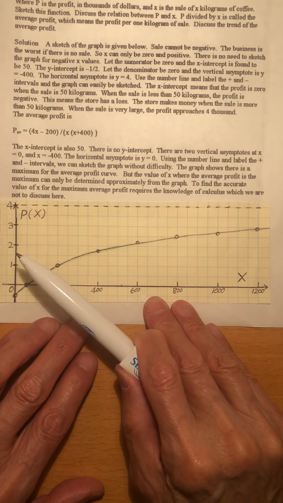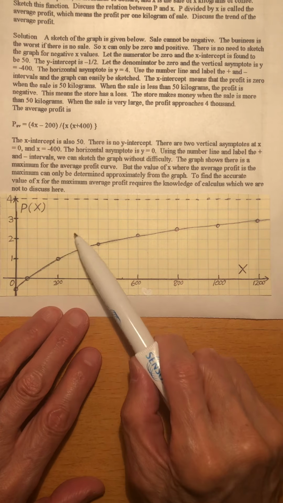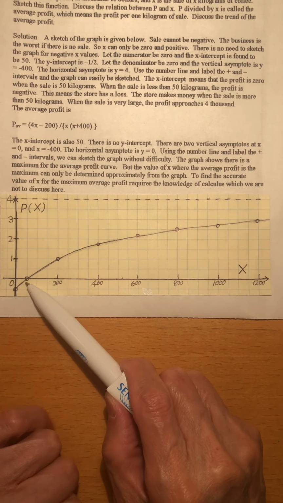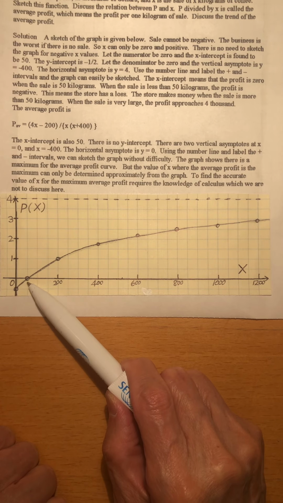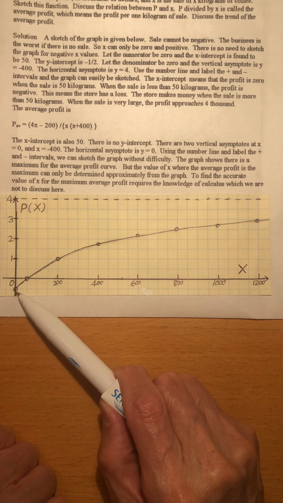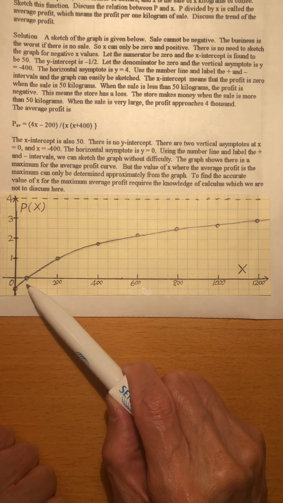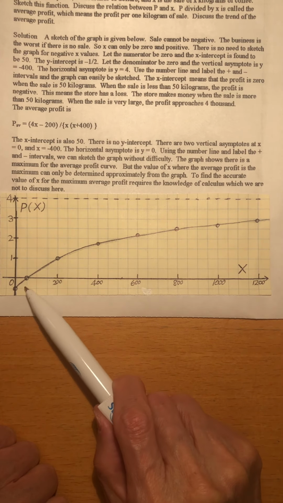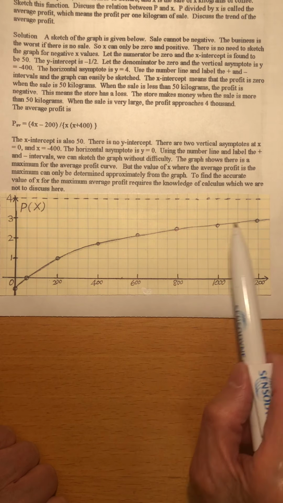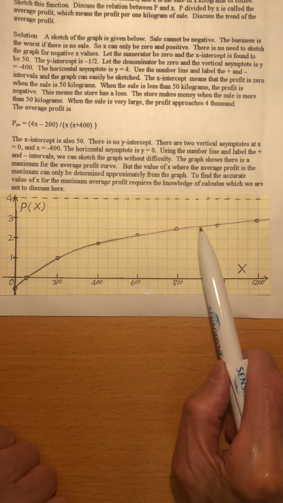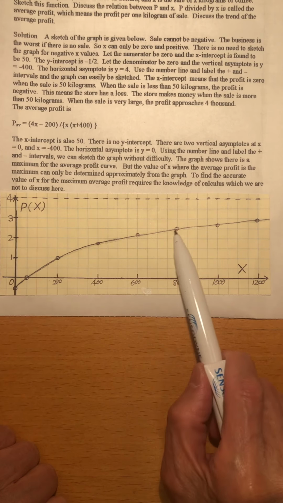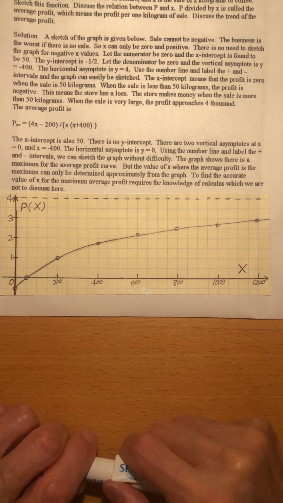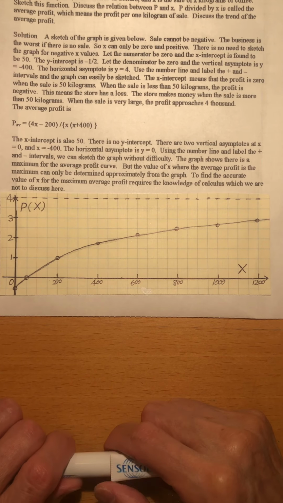Okay, here is the graph of the profit function. How do we get that? We have this. The x-intercept is 50. The y-intercept is -1/2. For the other points, we have to do table values. So I did table values, and I got these open circles, and joined them with a smooth curve. That is the profit function. Now how about the average profit?